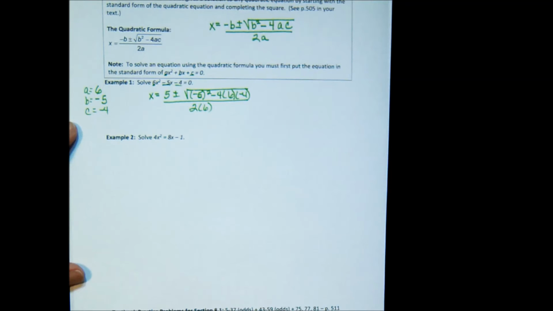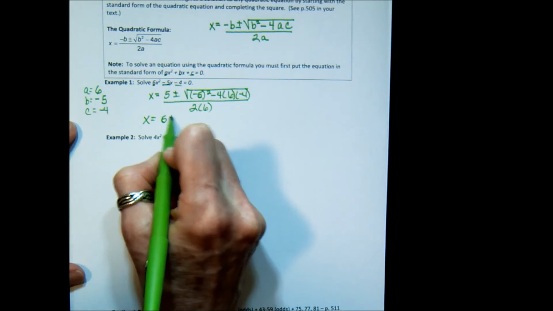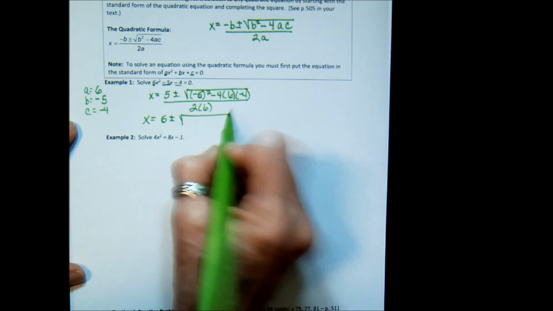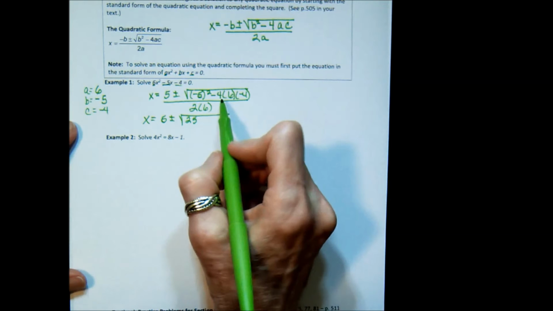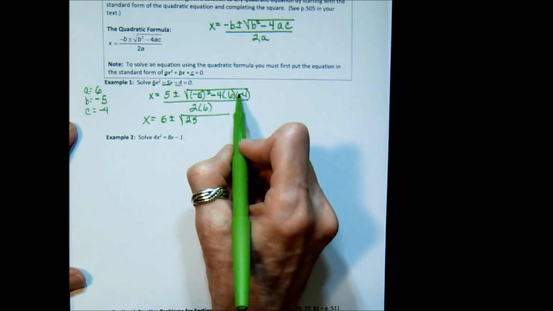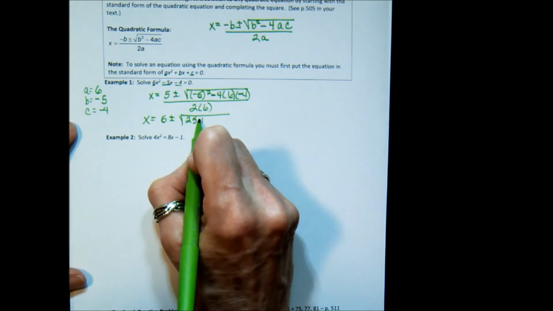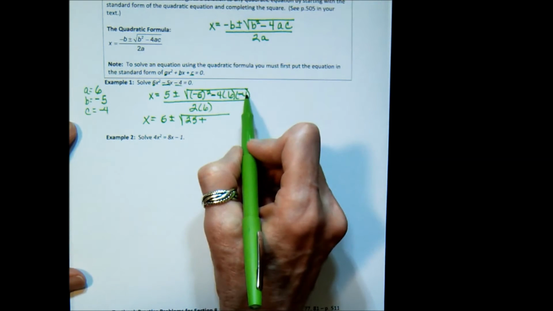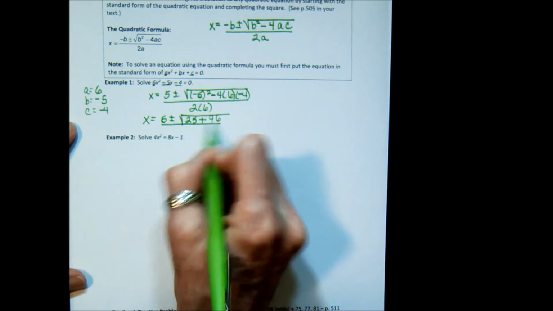Now we have to simplify. X equals 5 plus or minus square root of 25. Now my next thing that I do is I look at my signs to see if it's going to be a plus or a minus. A negative times a negative is going to be a positive. 4 times 4 is 16, times 6 is 96, all over 12.